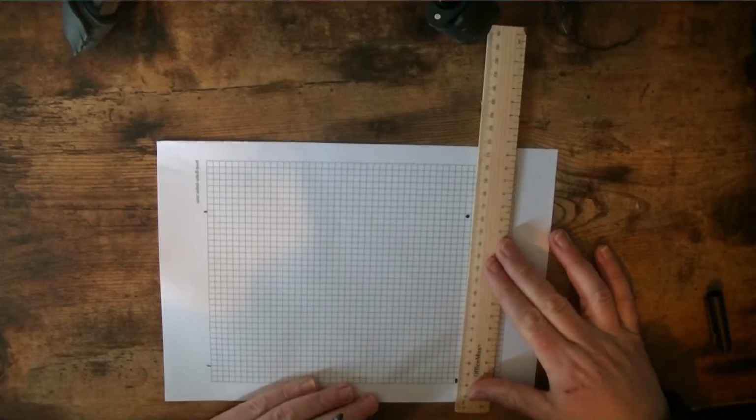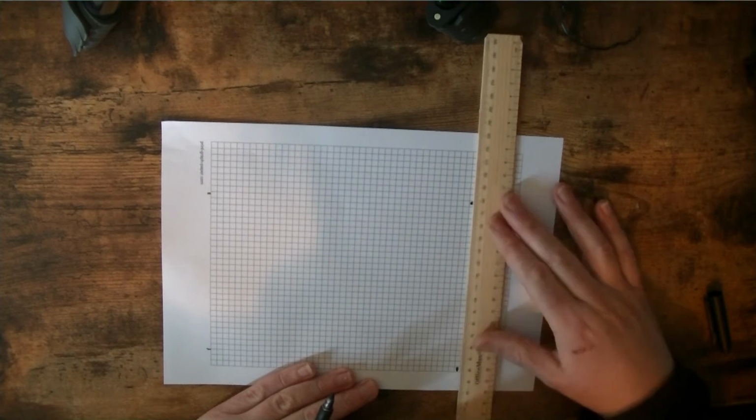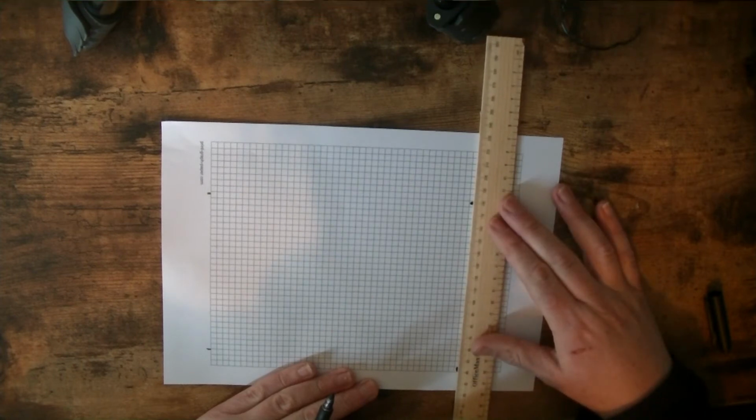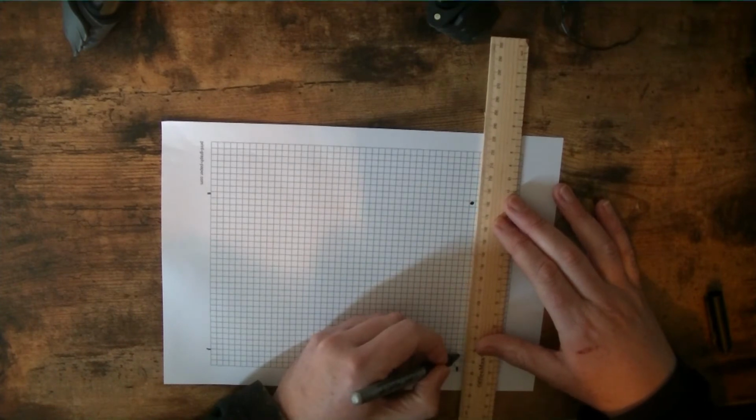Okay, now you find where those 2 points intersect. So you take your ruler, make sure it's nice and straight, parallel to one of the lines if you're using graph paper, and then that's where those 2 lines intersect.